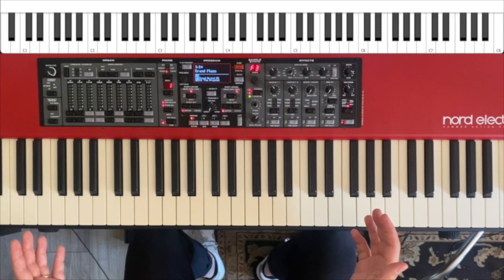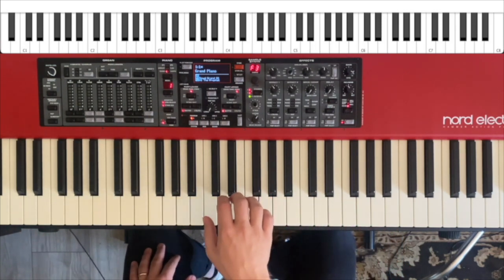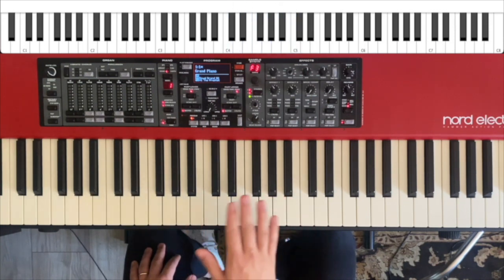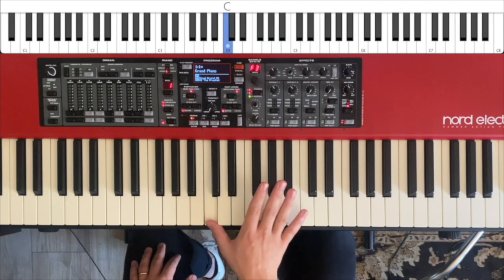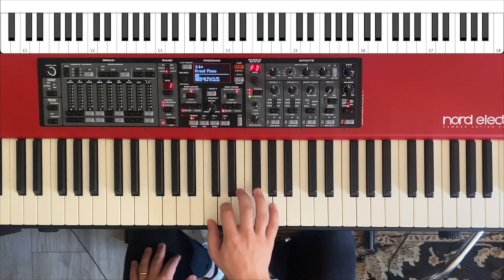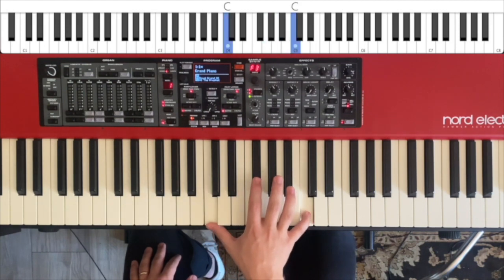Intervals are how we measure the distance between 2 notes. Let's look at the C major scale. If we isolate the root and each of these notes, we can see the intervals that we measure them by. We have a second, a third, a fourth, a fifth, a sixth, a seventh, and an octave.